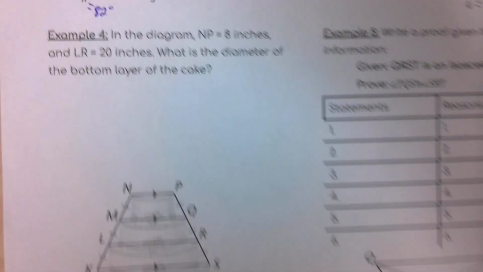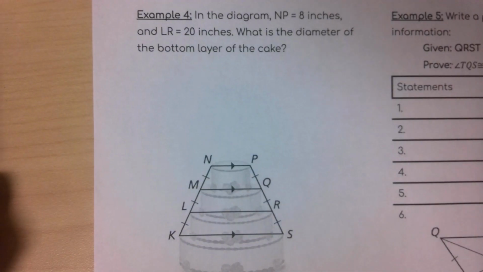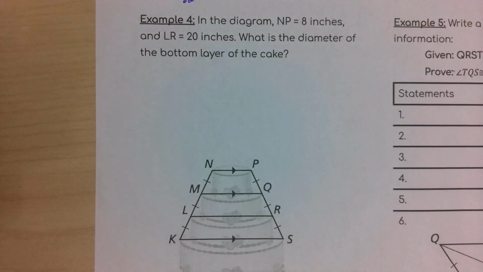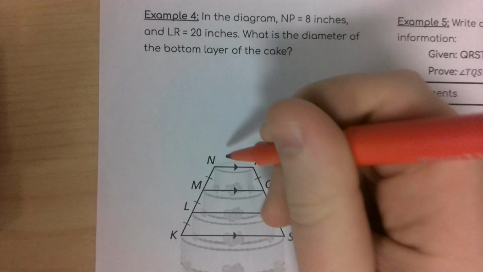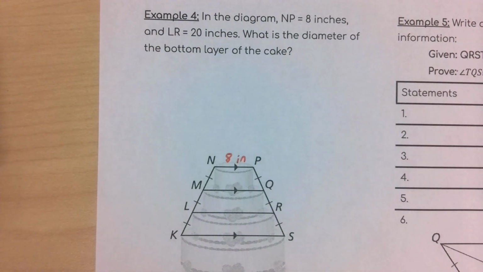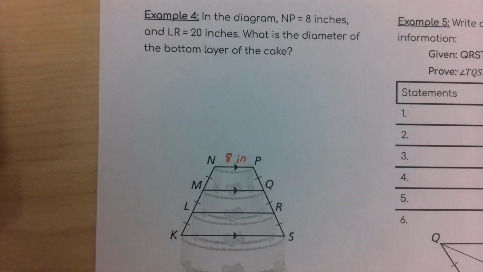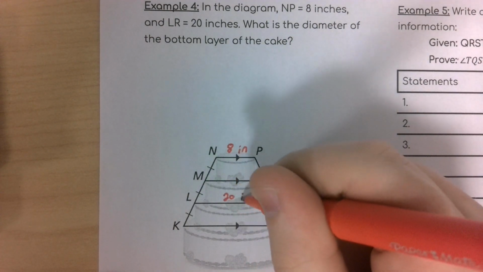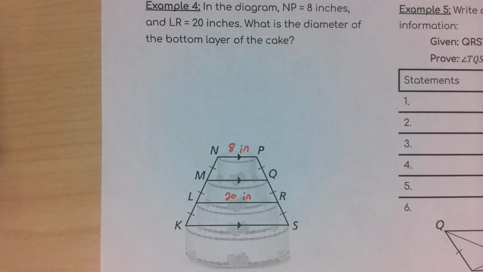So, for the next two examples, down here, example 4, we have this picture of a cake, and we know the following facts. NP, this top layer of the cake, has a diameter of 8 inches. LR, this third layer of the cake, has a diameter of 20 inches. And we have to find the diameter of the bottom layer of the cake.